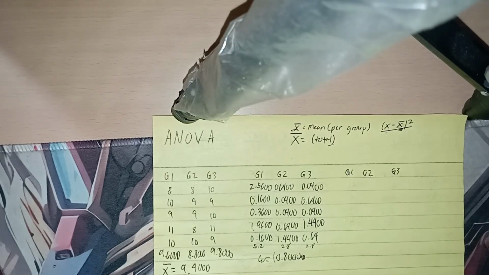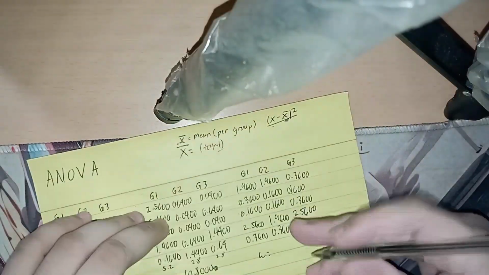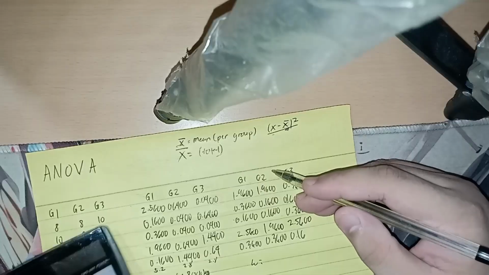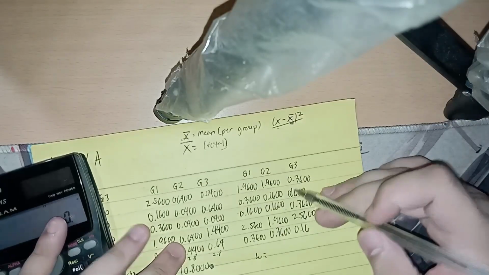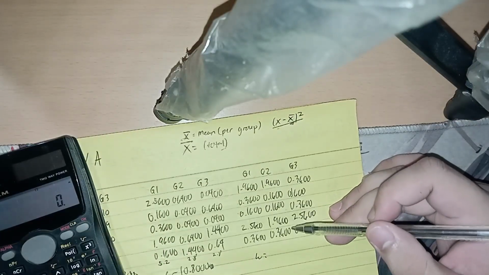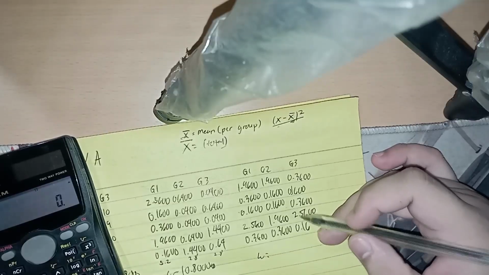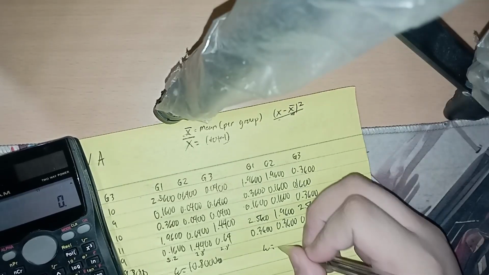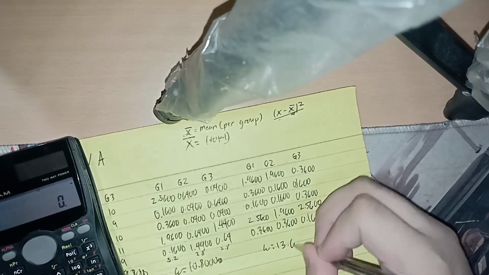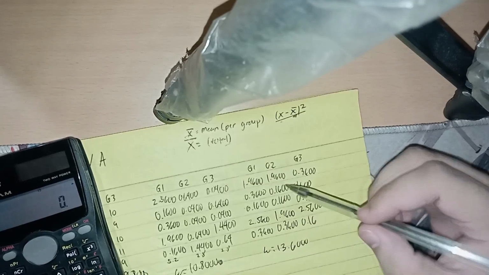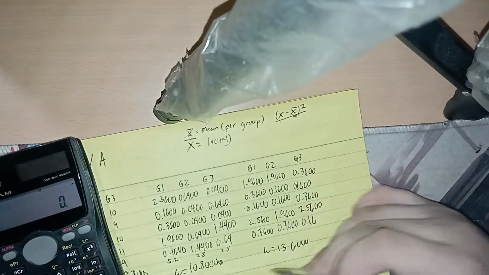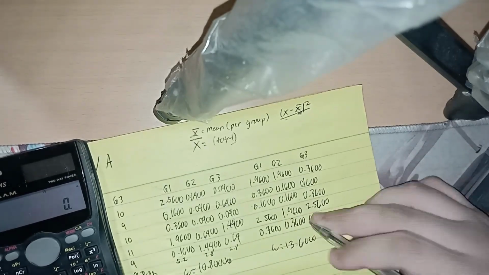Okay, so now I did all of this. I solved all of this now, and then we will get the total of this, which is a total of 13.6. 6, 2, 3, 4, 10. If you add all of this, the summation of all of this is 13.6.